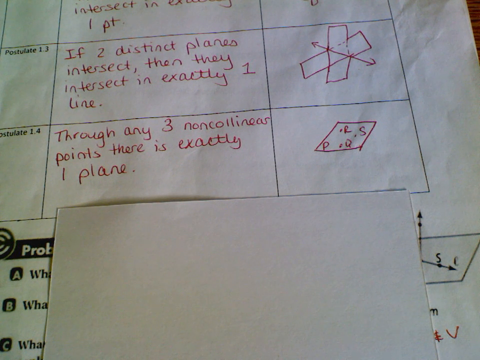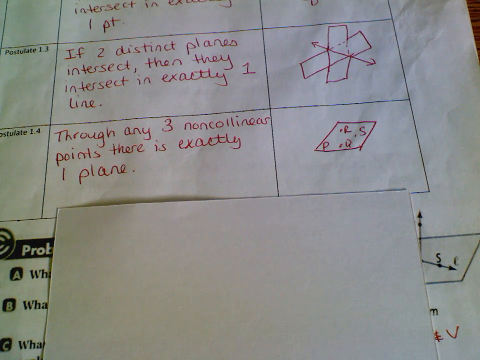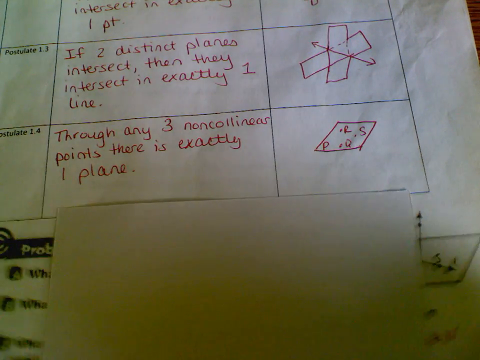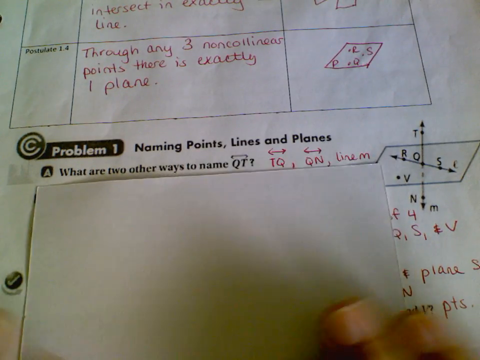Okay, the most crucial thing from this is there's a lot of vocab in this section, and it is very, very important that you know how to write and name points, planes, line segments, lines. So you want to make sure you're brushing up on that vocab and know that particular piece. So that's what we're going to practice on these first questions.